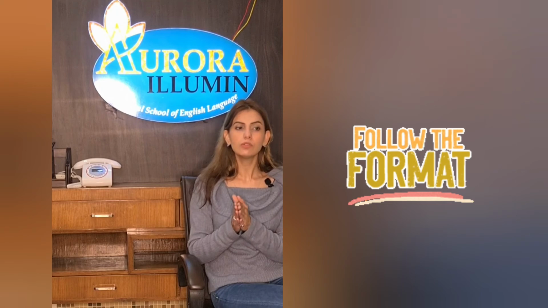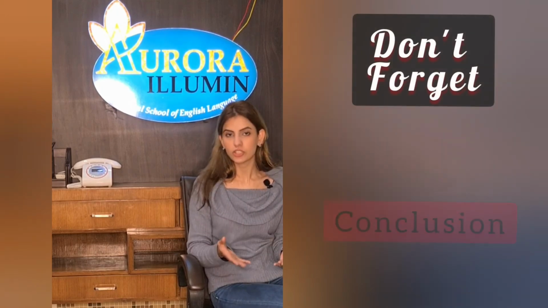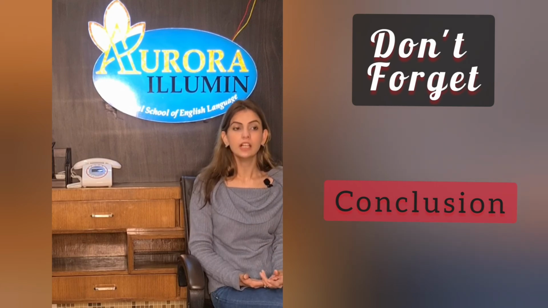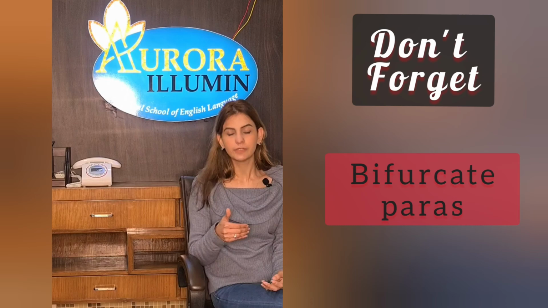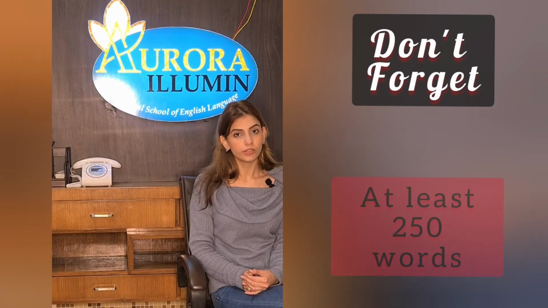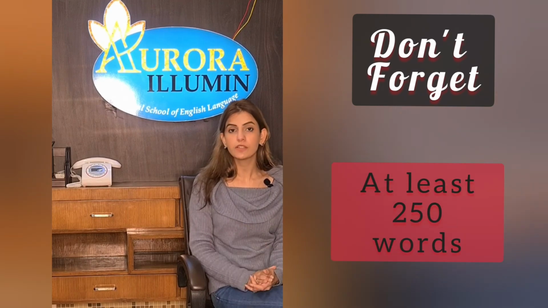So this is all about the language portion. Coming towards the format portion. Now, the format of your essay should always include a conclusion. As I mentioned earlier, do not forget to write that, and do not forget to bifurcate your points into certain paragraphs. Apart from that, do not forget to answer all the parts of the prompt. Do not forget to write more than 250 words, or at least 250 words.